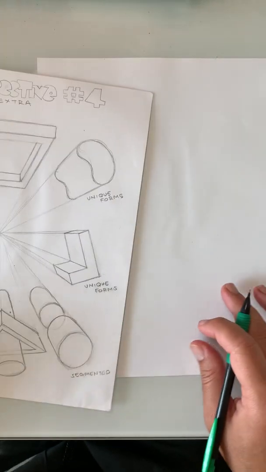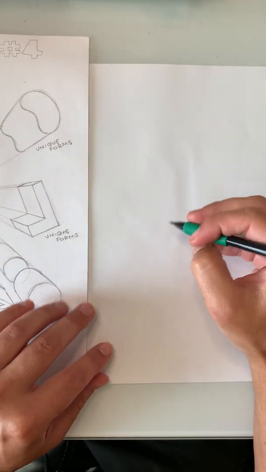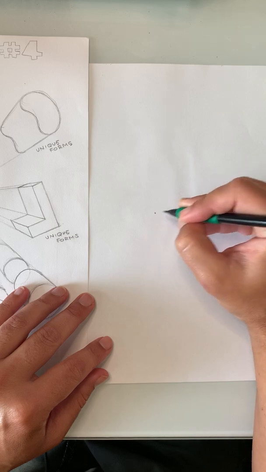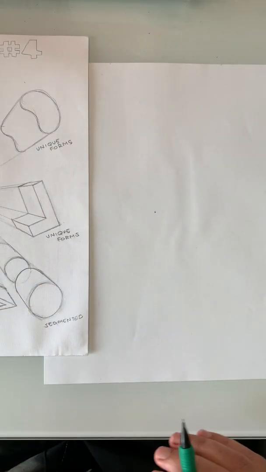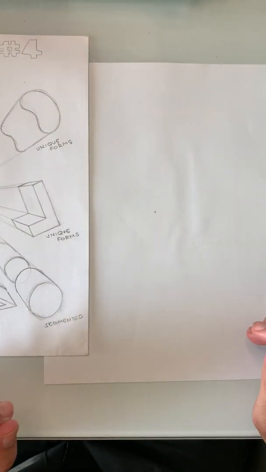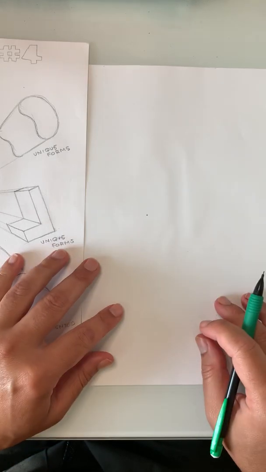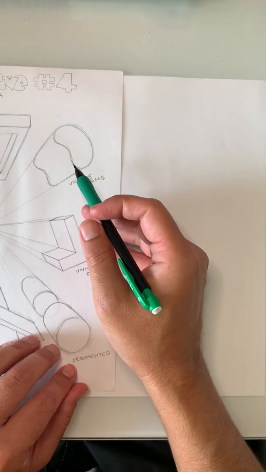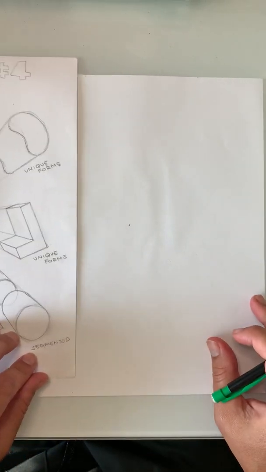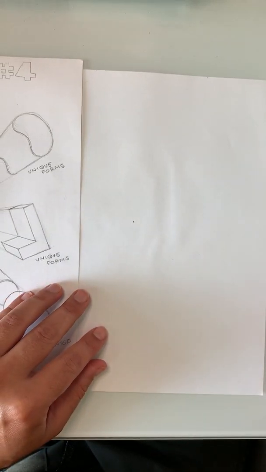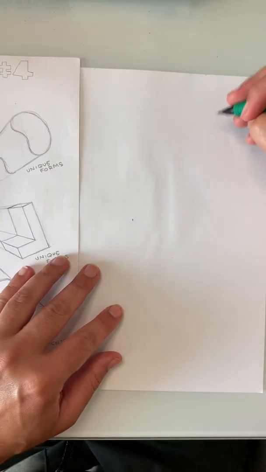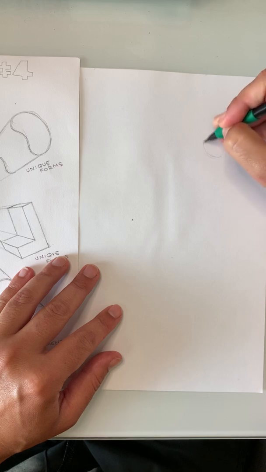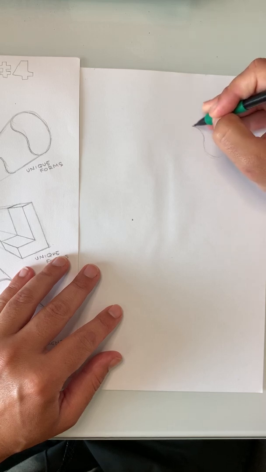Okay, so we're going to create our vanishing point right in the middle here. Again, just a very small dot, just as long as you can see it, we're good to go. I'm going to start off with some unique forms here, like we see here, just like the bean shape and the L, which will help us maybe with some letter forms if we want to use it. And so I'm going to do the bean shape kind of pointing away here.